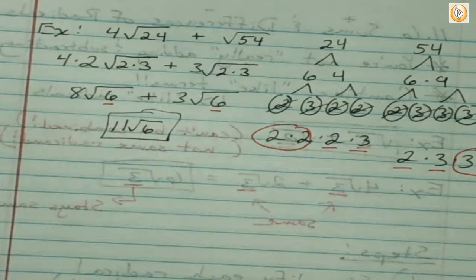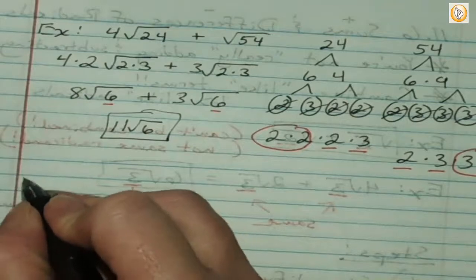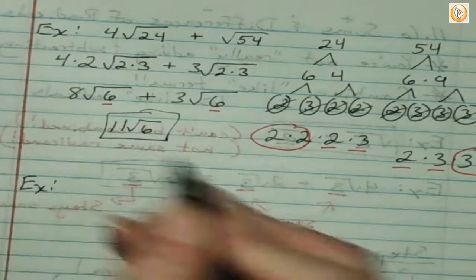Any questions? Yes, ma'am? So if, for instance, let's say it's 8 times the square root of 6, and then plus 3 times the square root of 8. Would the top part just be your answer? Exactly. In fact, Kelly, you're doing this one. And you'll see this. All right.